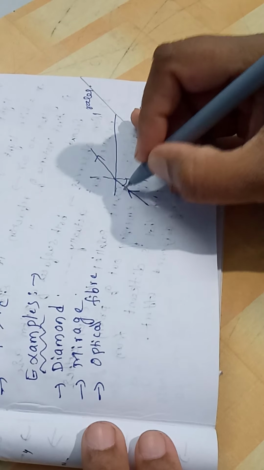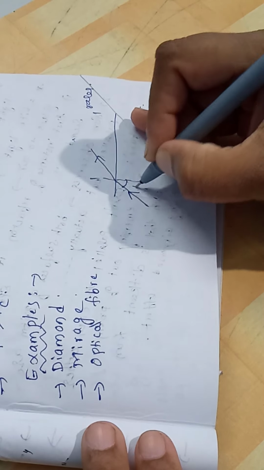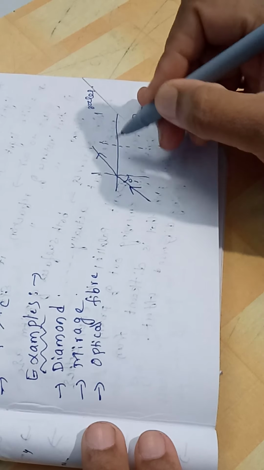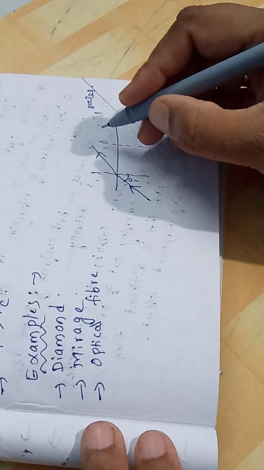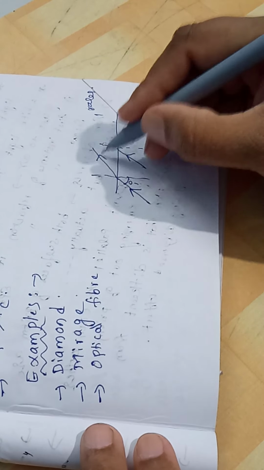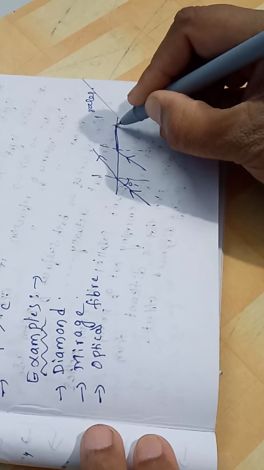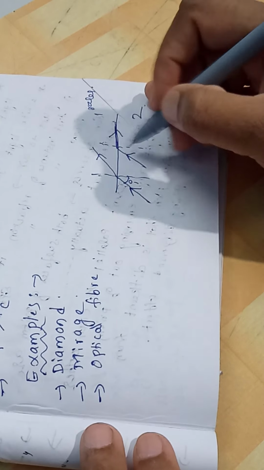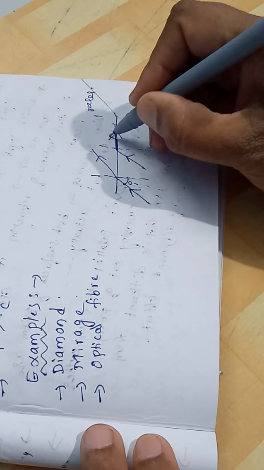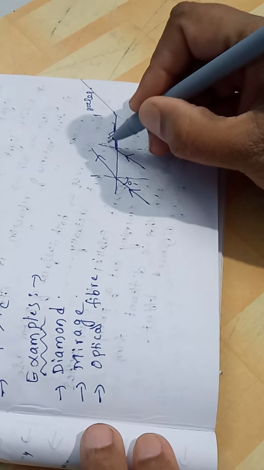Now just go on increasing the angle of incidence. As you go on increasing the angle of incidence, at one particular angle of incidence, the refracted ray grazes the boundary, meaning it touches the boundary or passes along the boundary.